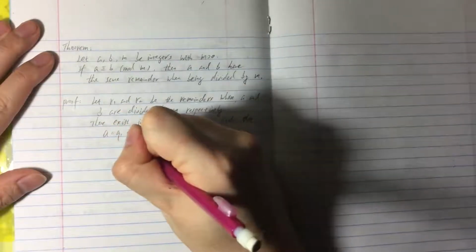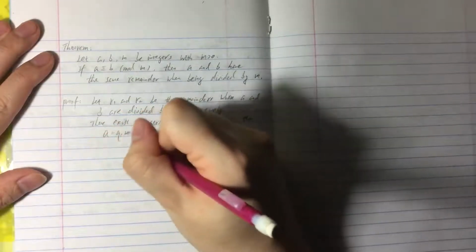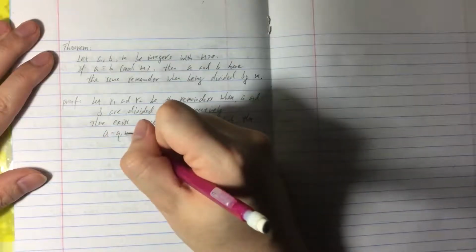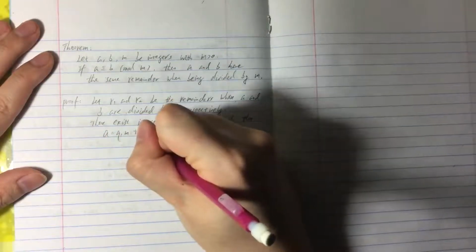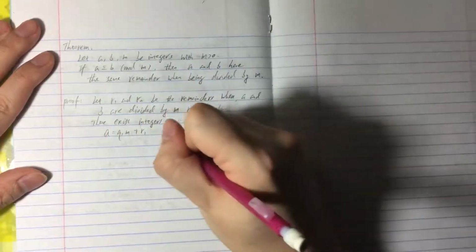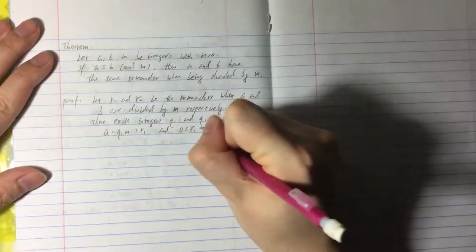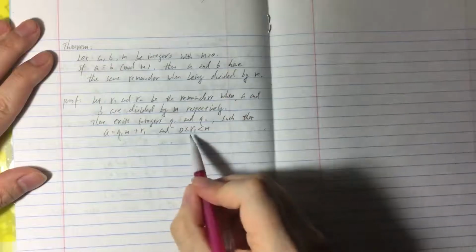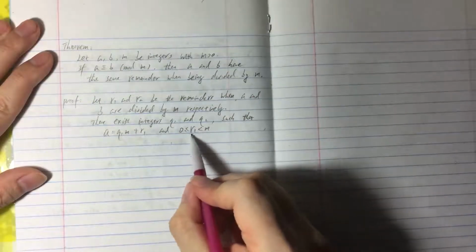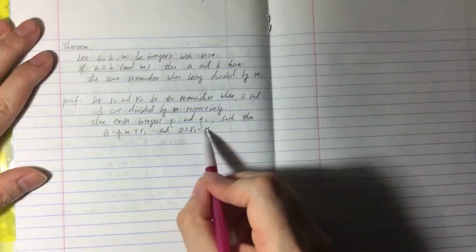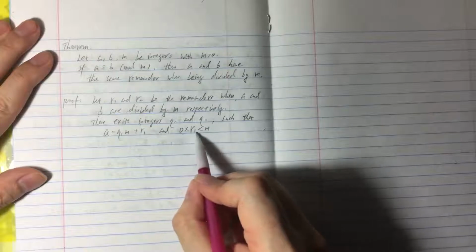a equals Q1 times m, where m is the divisor, plus the remainder R1. Since R1 is a remainder, R1 must be between 0 and m. R1 cannot be the same as m, but R1 could be 0. R1 must be strictly less than m.